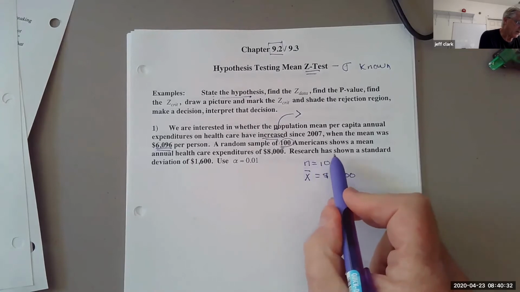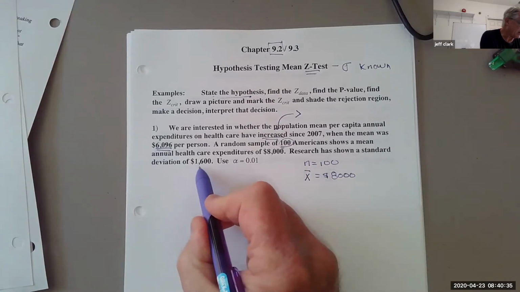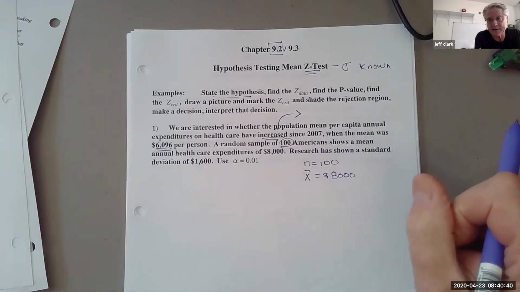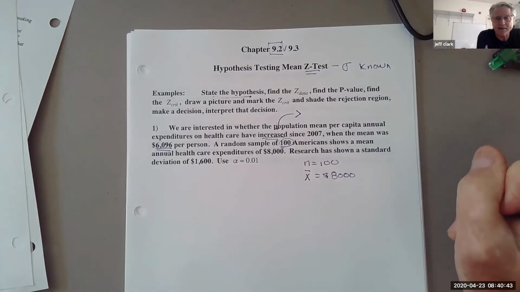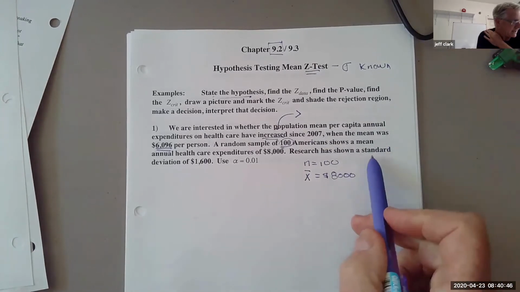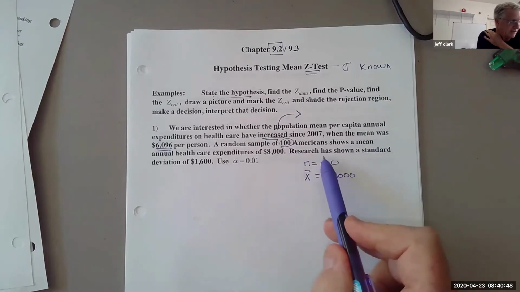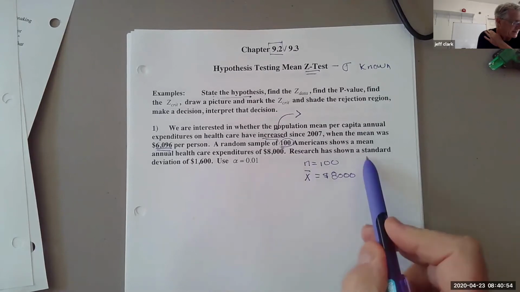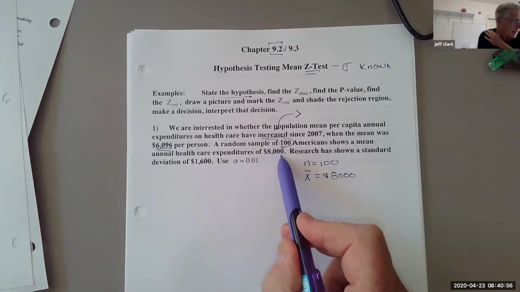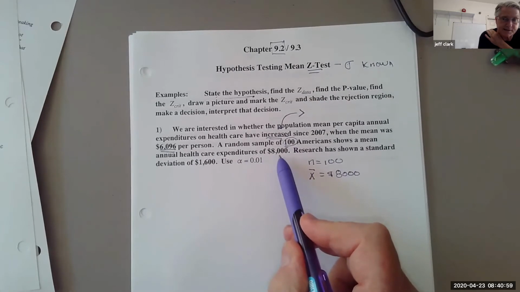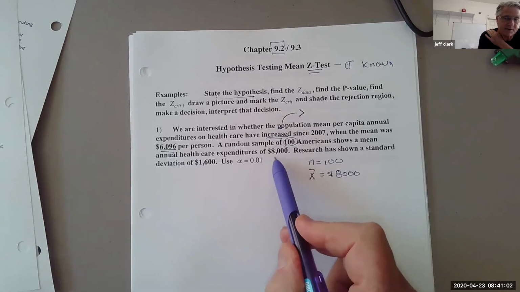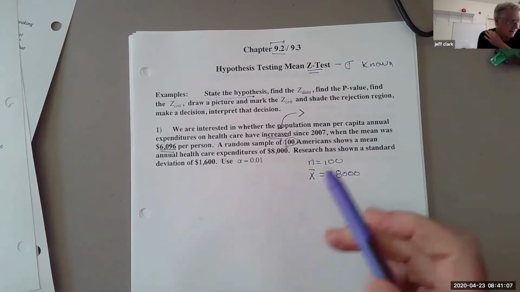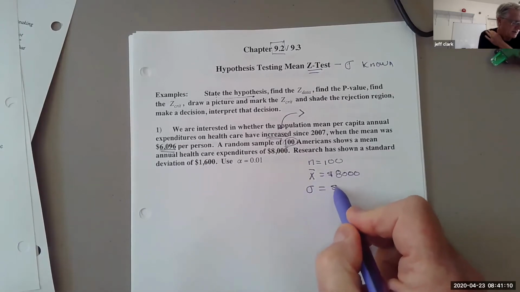And research has shown that a standard deviation of 1,600. Now, here's a key, in my opinion, in the textbook, which kind of makes sense, that it's all about sentence structure. You see the standard deviation right here? That is its own sentence. This is your population standard deviation. If the standard deviation was intended for the 100, it should be included in the same sentence as the 8,000, indicating it's part of the sample. But because this is beyond the sentence, it's in its own sentence, then that's your sigma. Sigma is equal to 1,600.